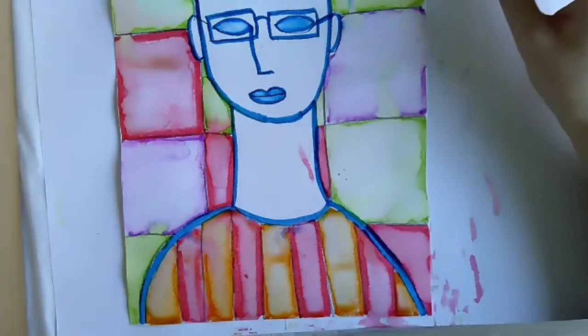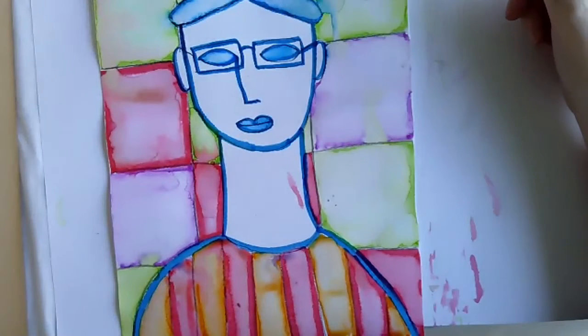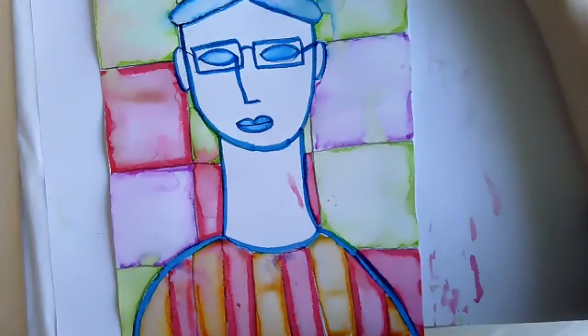Does anybody else want to say who their portrait is of? Oh, I see a hand up here. Oh wait, you gotta unmute yourself. I'm doing myself. Nice. Awesome. Do you want to share, or are you still working? Still working on it. Okay. I went really fast on this one, and I'm doing the shirt now. Okay. Awesome. I'm glad you're adding some details.